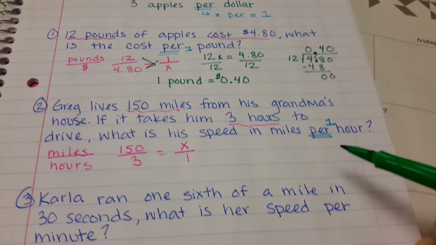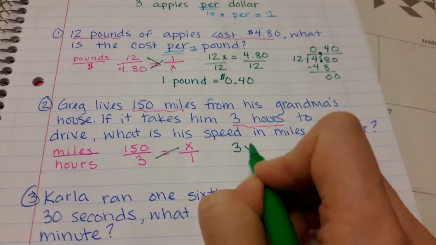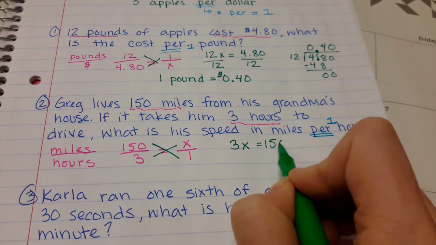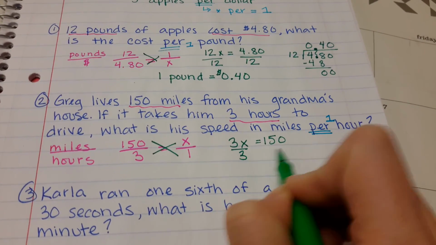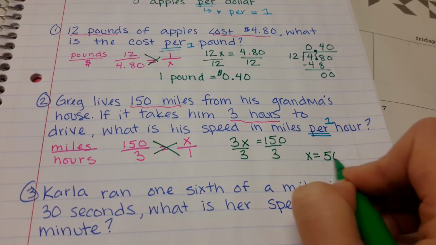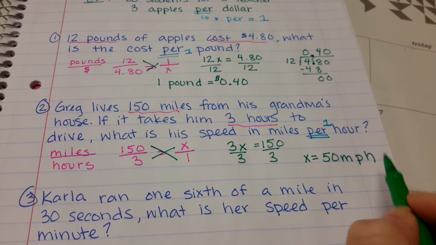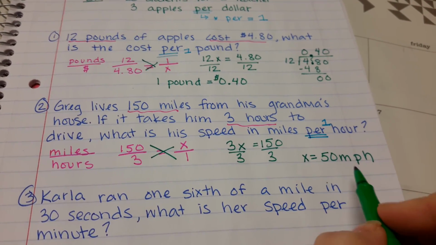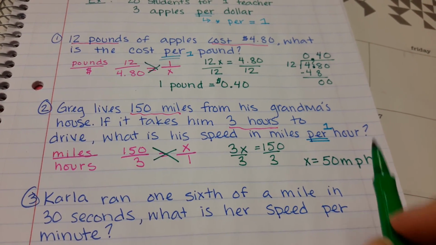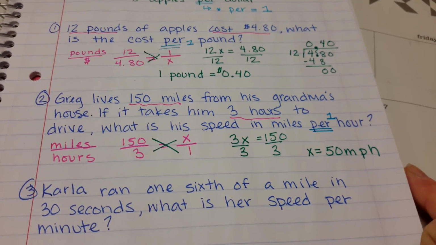So once we read the problem and we know that per means 1, again, there's not much different from what we've already been doing. 3 times x is 3x. 150 times 1, 150. Divide by 3. And we have x equals 50 miles per hour. And you might see this on the signs on the side of the road that tell you the speed. MPH is always miles per hour. So Greg must travel 50 miles per hour to get to his grandma's.